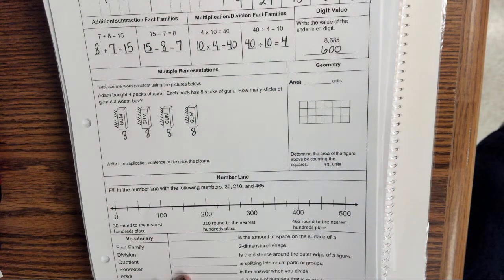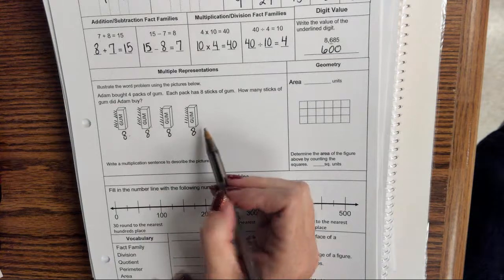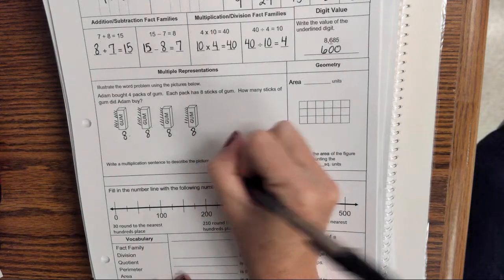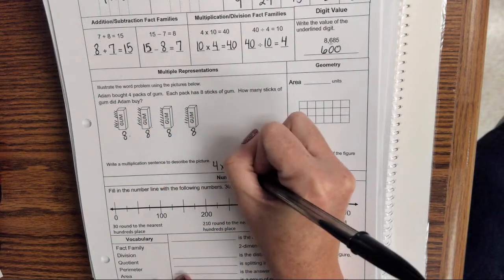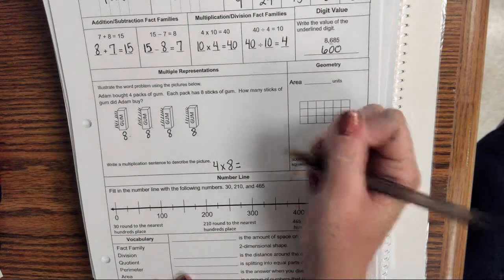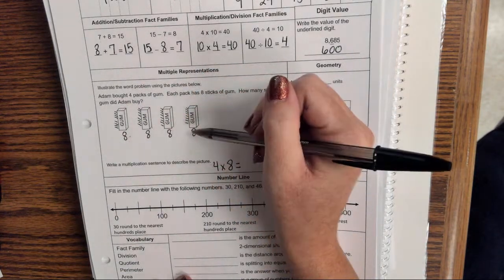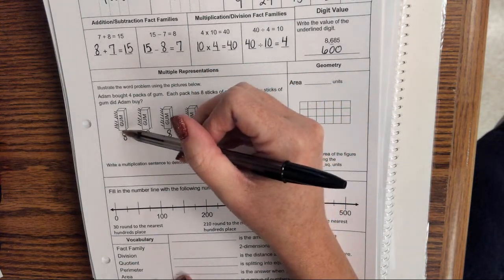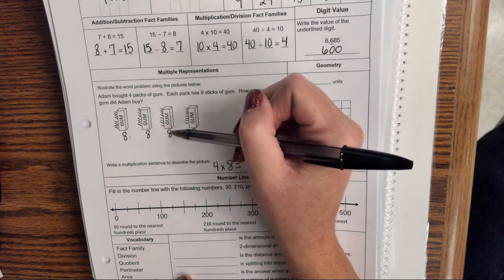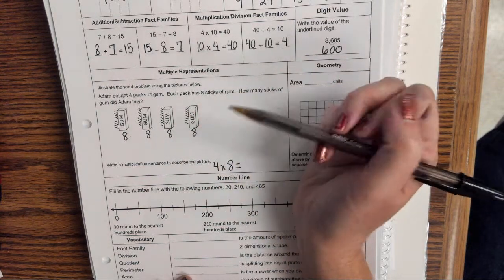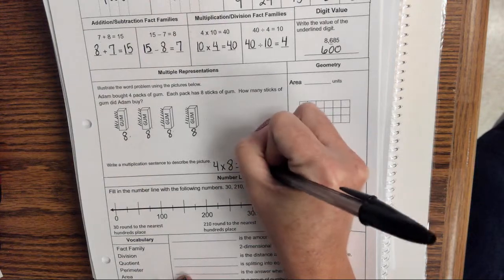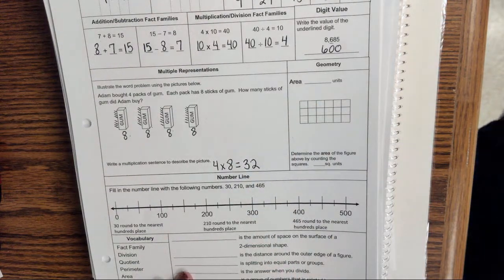Now to describe this as a multiplication sentence, we've got 4 groups of 8 in each one. And we can count by 8s to figure this out. We've got 8, 16, 24, 32. So our product is 32.